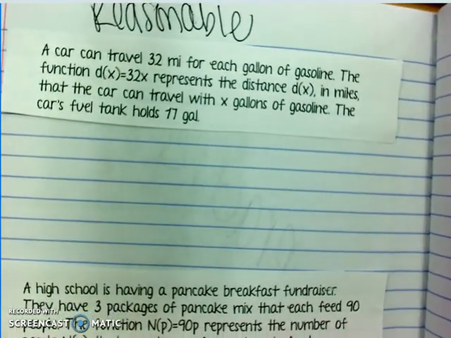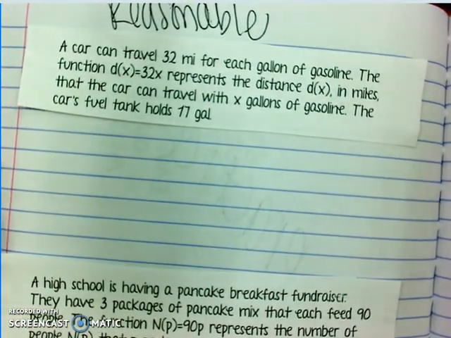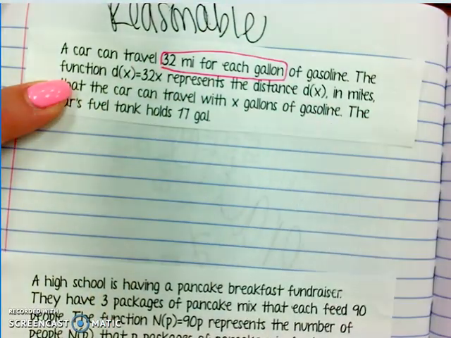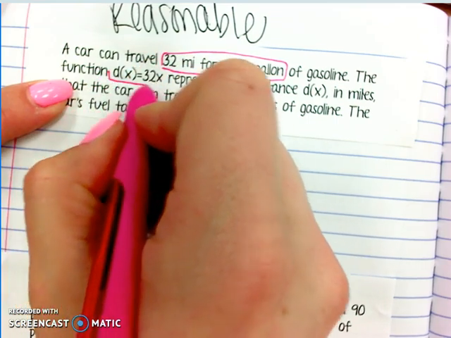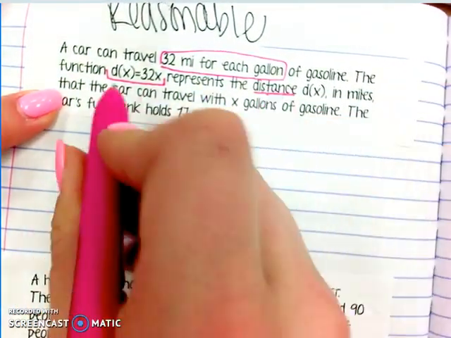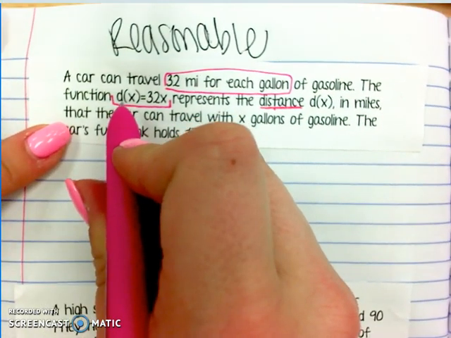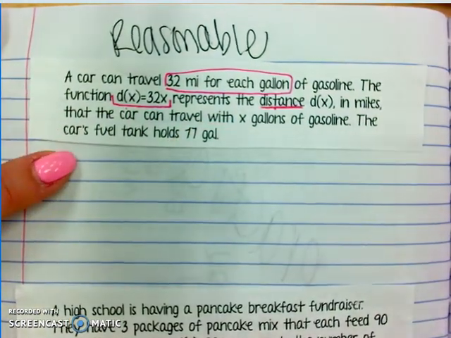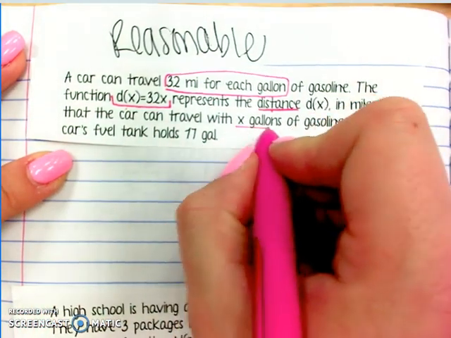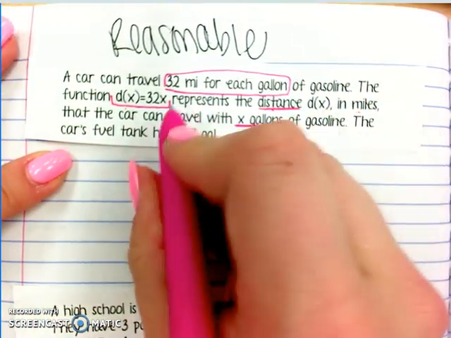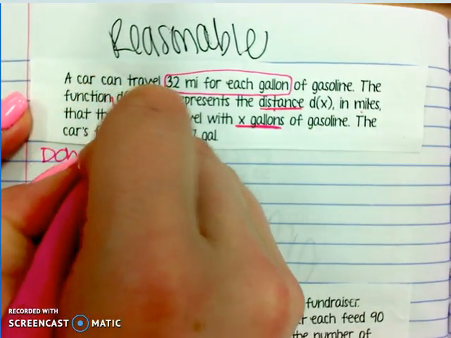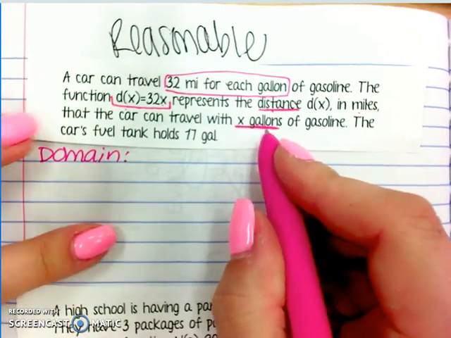A car can travel 32 miles for each gallon. The function d of x is 32x, represents the distance. So distance is the output or the y value, and it's represented in miles. That the car can travel with x gallons. X is being multiplied by the coefficient. That is the domain. The domain is gallons.